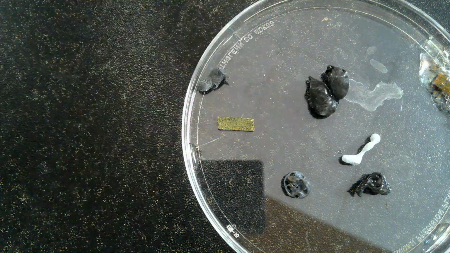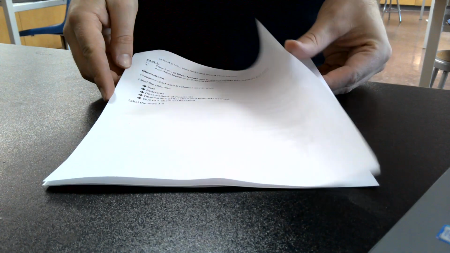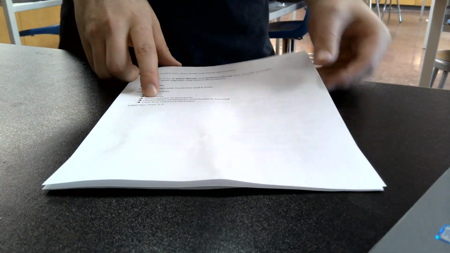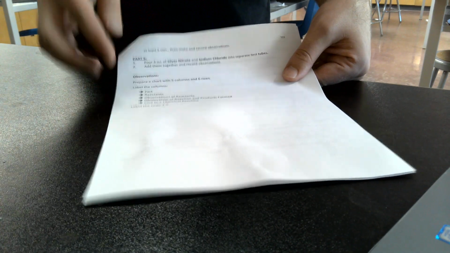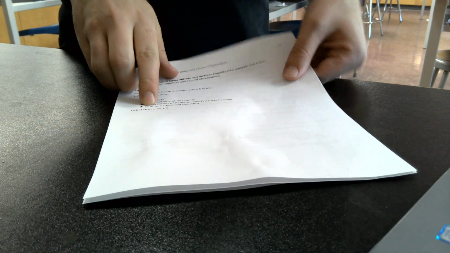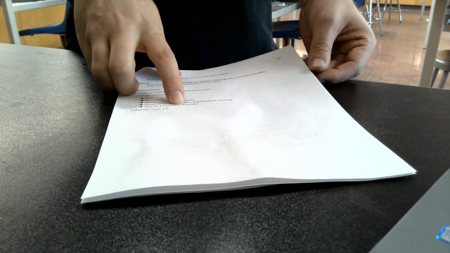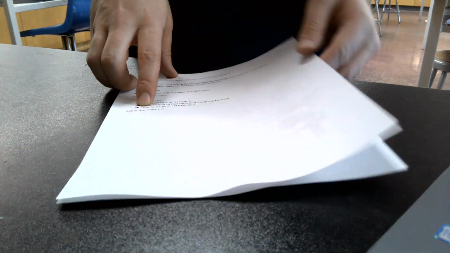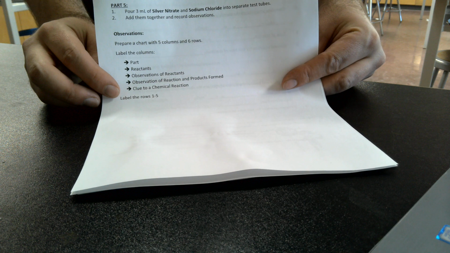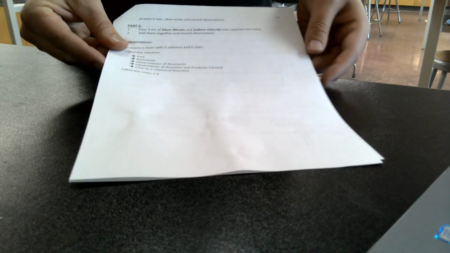And I do believe that is everything. So now what you can do on your worksheets, okay, that is the entire procedure. You should have an observation table where you're going to have observations of the reactants, observations of the reaction and the products, and you are going to note the clues to a chemical reaction. So there should be a fifth column there that is the clues to a chemical reaction. So remember, there are 5 of them. You should note for each reaction which ones indicate a chemical reaction. Remember that you usually want at least 2 of them to guarantee that it is a chemical reaction.